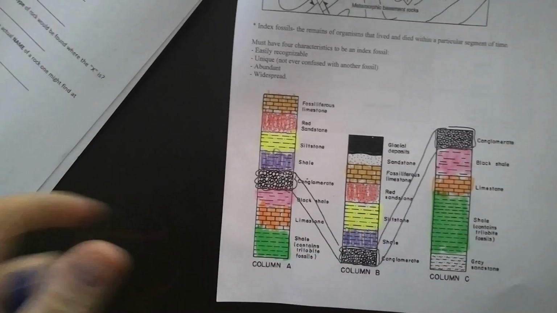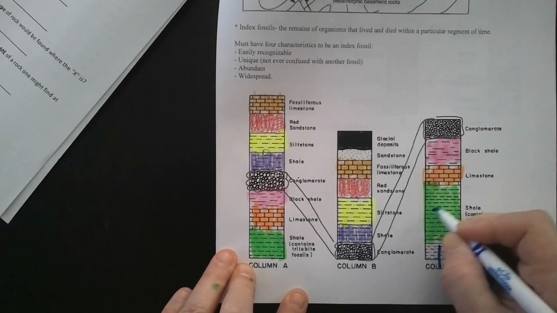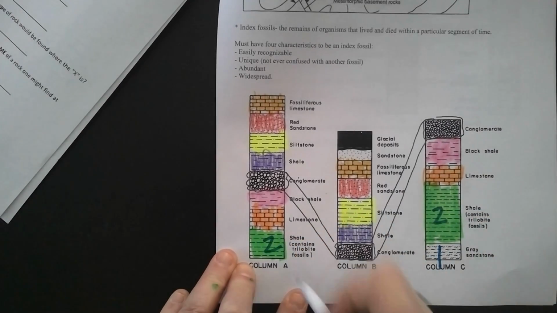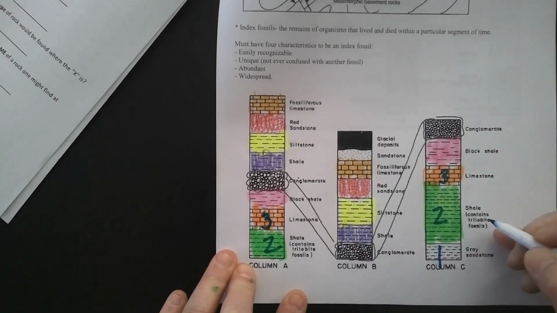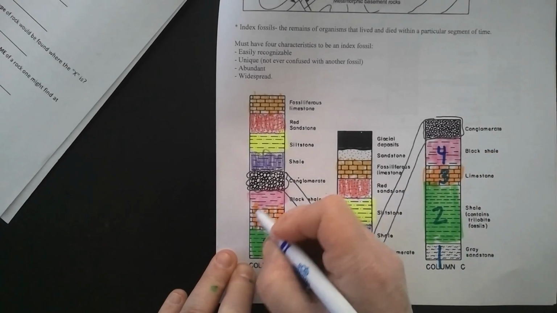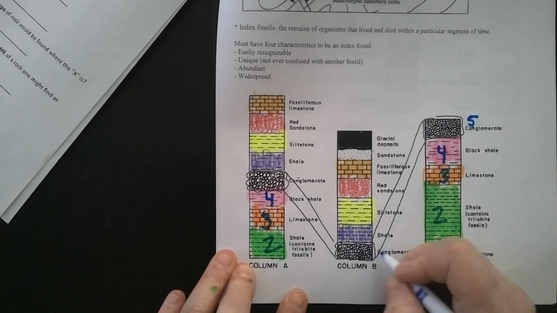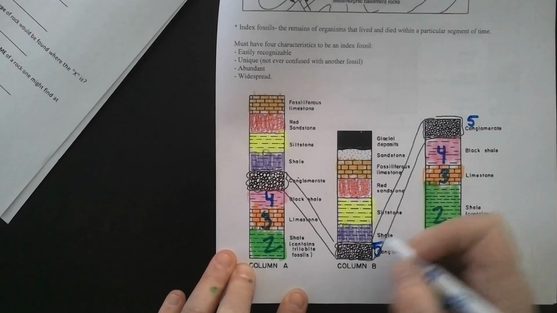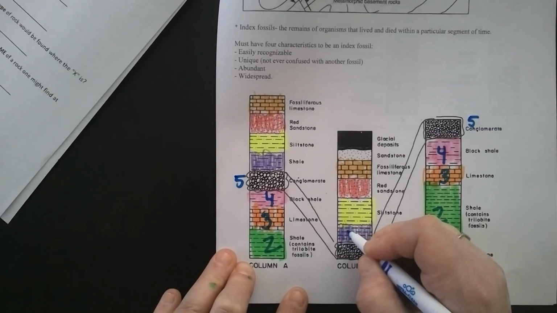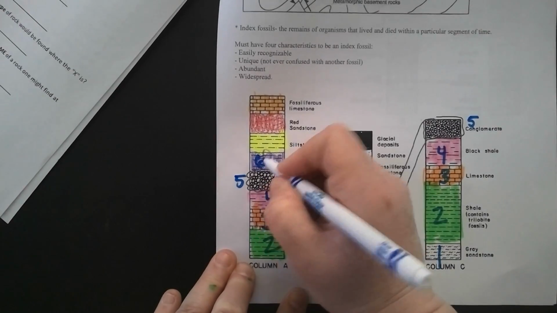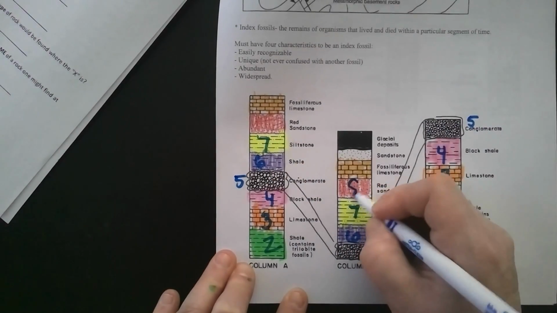This is the oldest layer, the gray sandstone. And above that, we have that shale that contains trilobite fossils. Above that, we had a limestone. Above that, we had a black shale. Above that, we had this conglomerate, which is at all three of our locations. Above the conglomerate, a shale. Above that, siltstone. Above that, red sandstone.